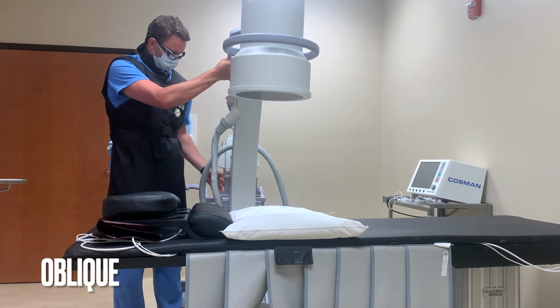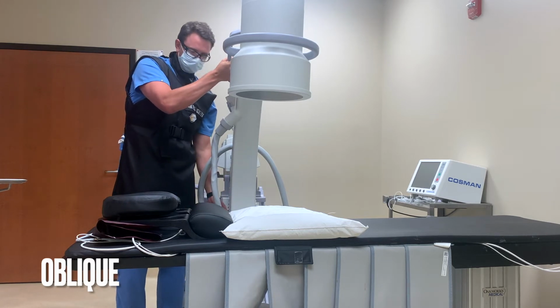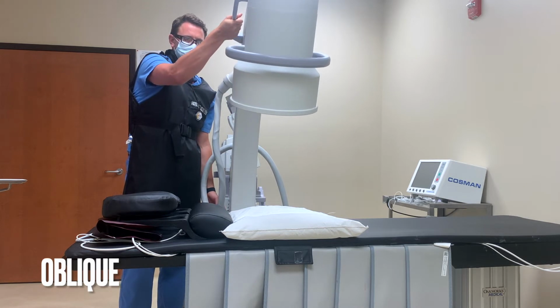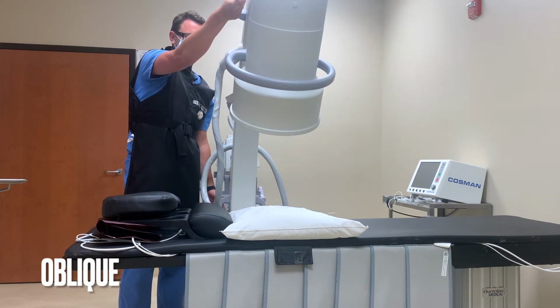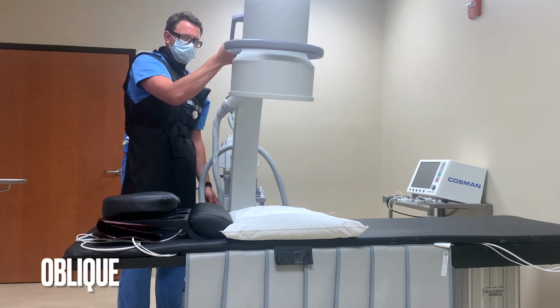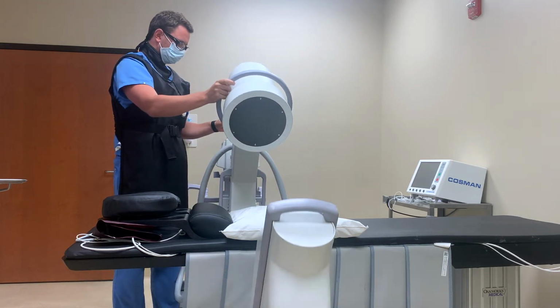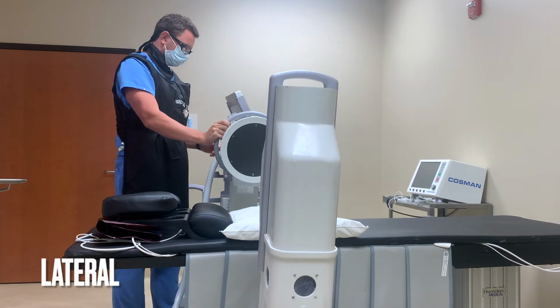We will now display the oblique movement. The C-arm will rotate circumferentially around the patient either towards or away from the physician. The lateral position refers to 90 degrees oblique.